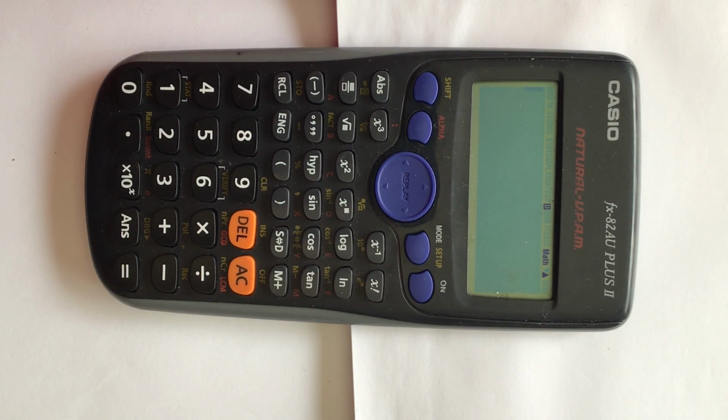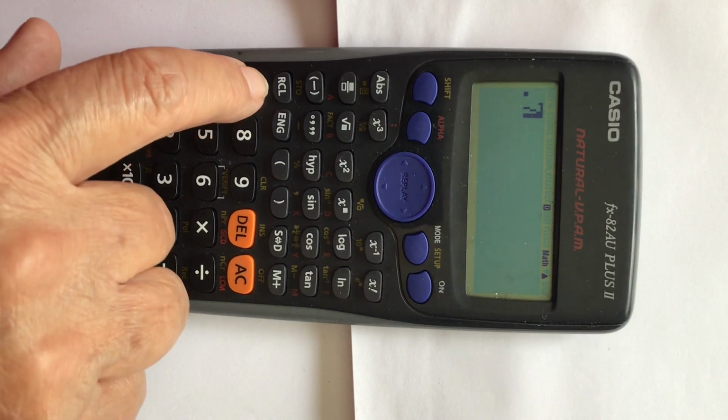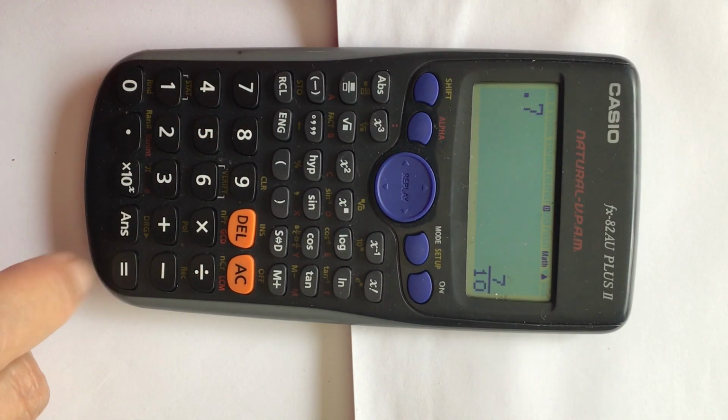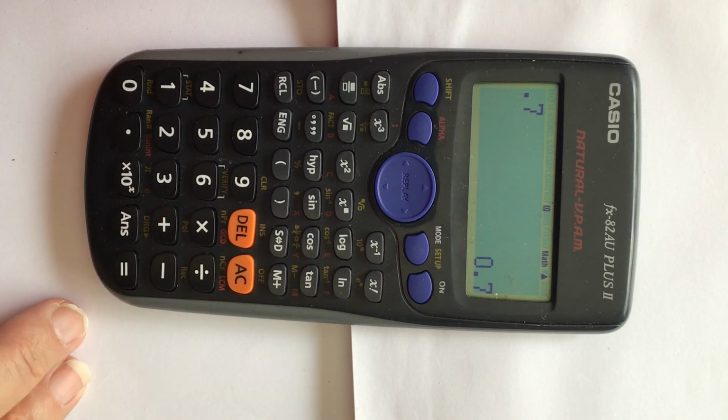Now if we want to take a decimal and put it as a fraction, say for example 0.7, we just press 0.7 and press equals, and it comes out as 7/10, and the same goes again, coming back to be a decimal again.